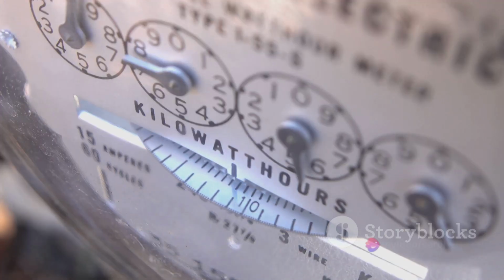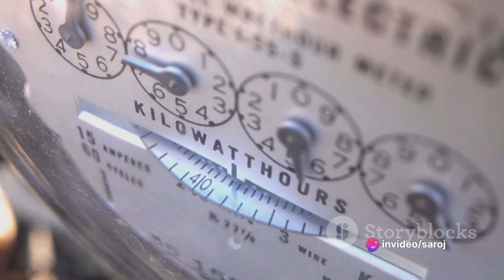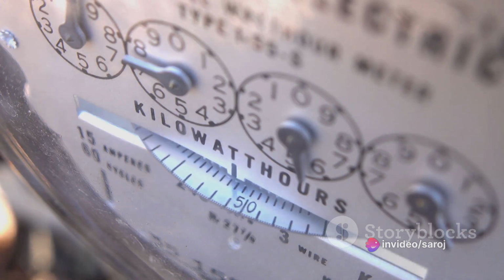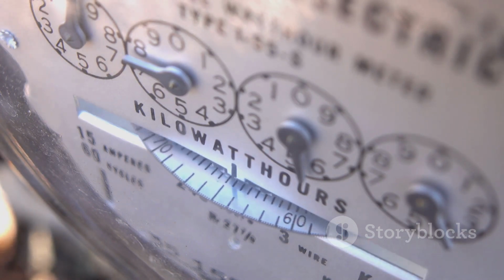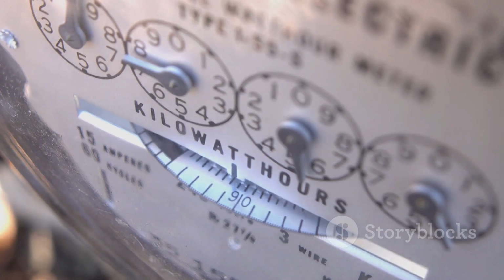Think of it like this. If you turned on a 1-watt light bulb and left it on for an hour, it would consume 1 watt-hour of energy. On the other hand, a joule is a smaller unit of energy, and it's equivalent to the energy transferred when 1 watt of power is used for 1 second.